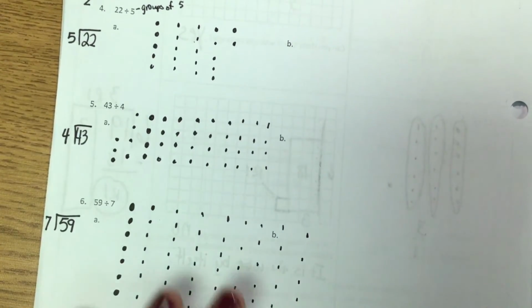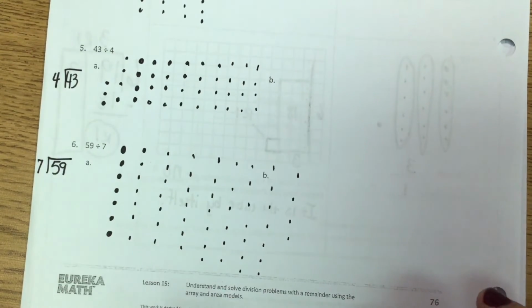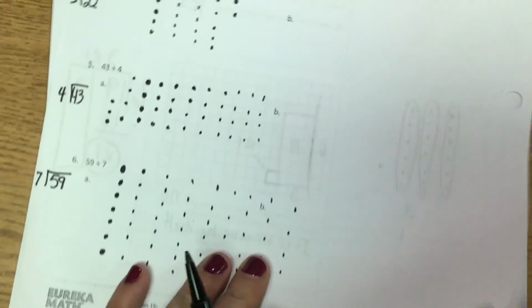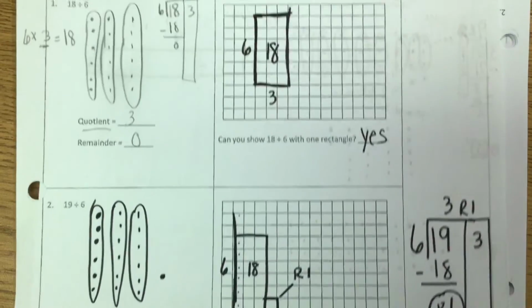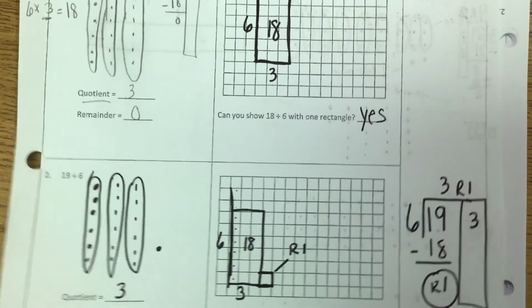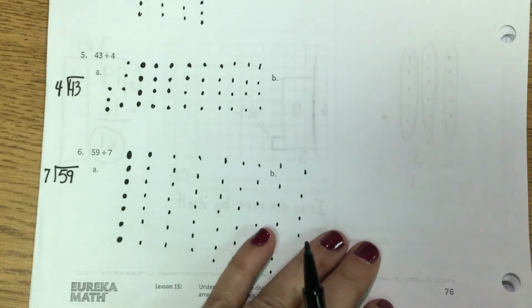All right, there you go, 4th grade. Go ahead and finish up this back side. If you get stuck, take a look at the front. Go ahead and work on your exit ticket when you're done.